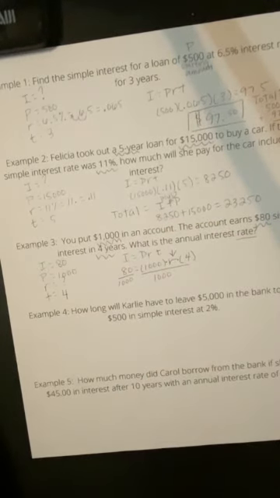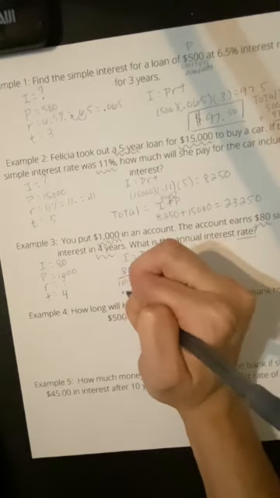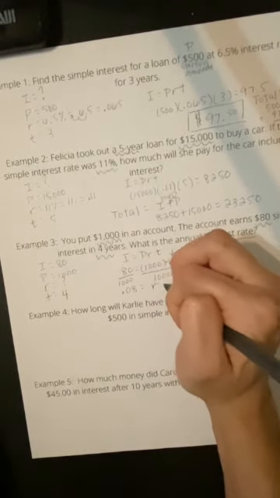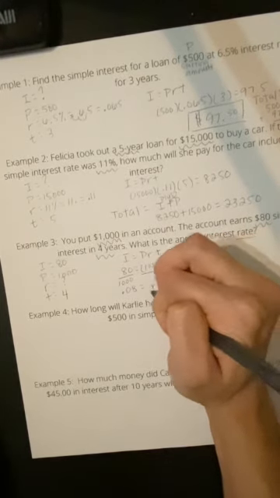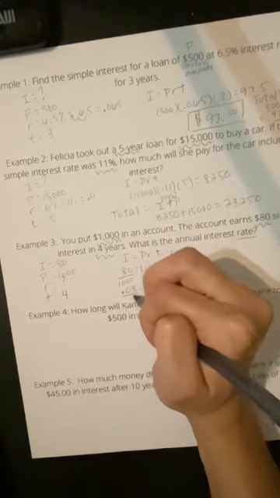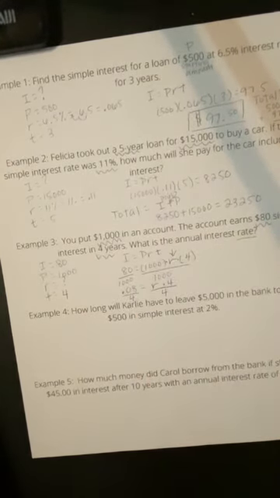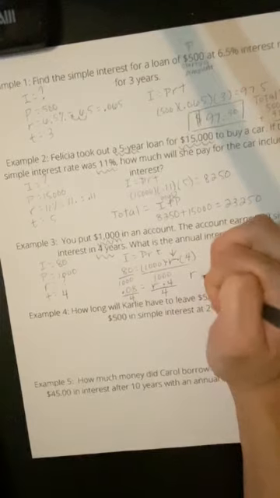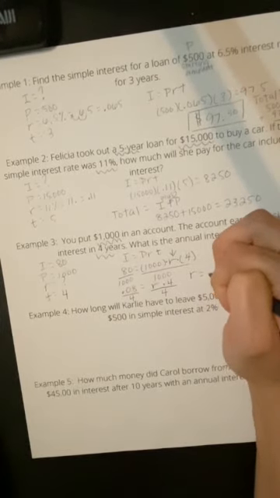This should give me a decimal, which it does. I get 0.08. And then I have R times 4. I need to divide by 4 still because I want R completely alone. So 0.08 divided by 4. So R equals 0.02.